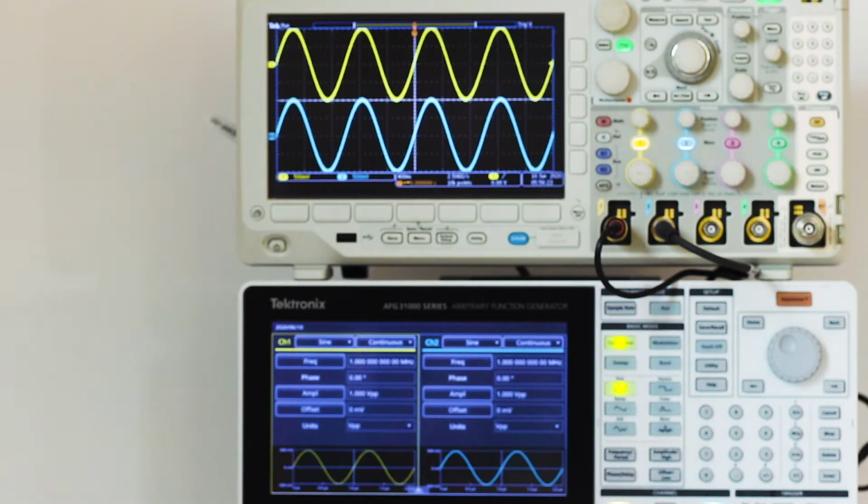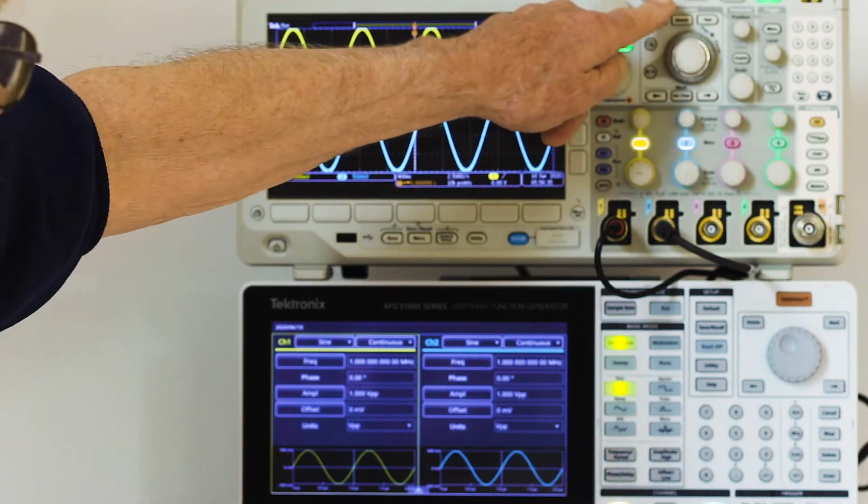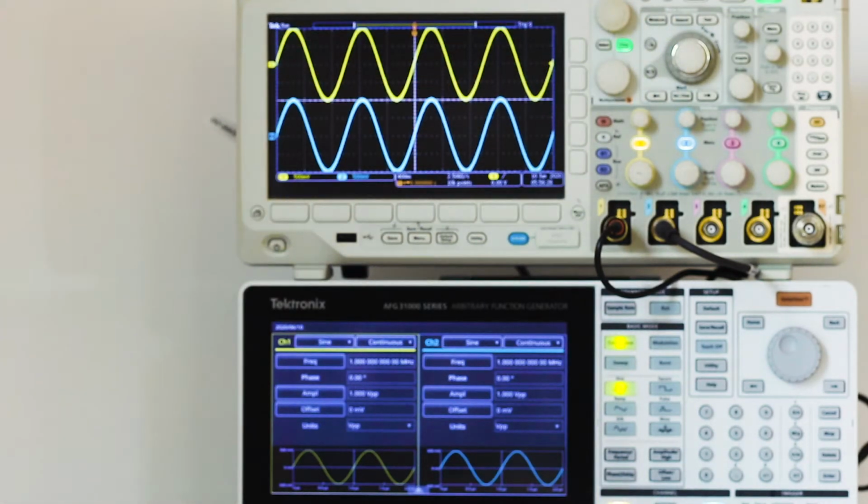Depending upon how the instrument was last used, it may be necessary to press Auto Set to set the frequency and amplitude parameters so as to get a meaningful display. When first powered up, only channel 1 is activated, so we had to turn on channel 2 and again press Auto Set.